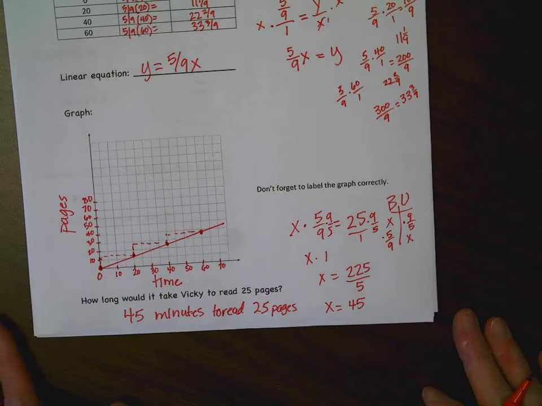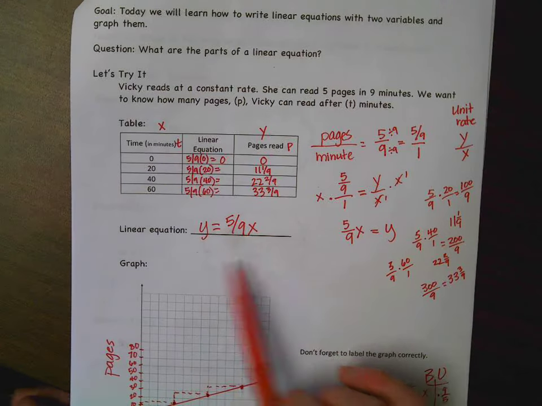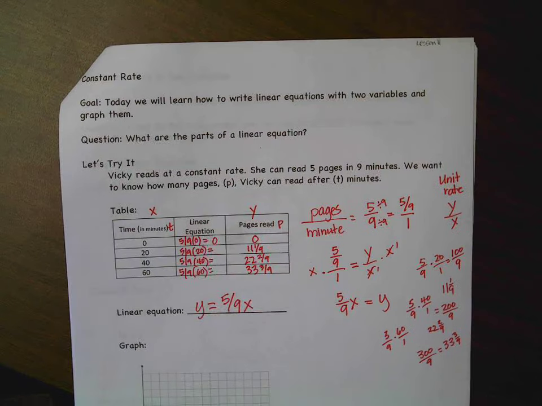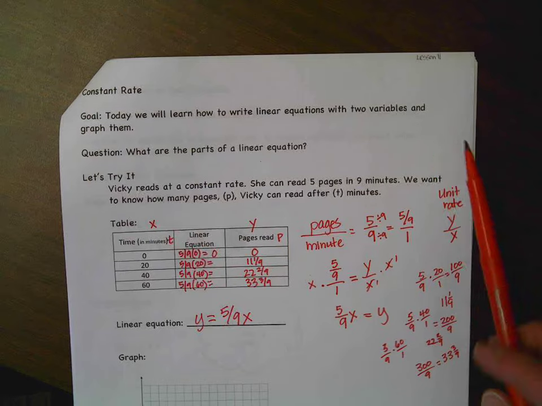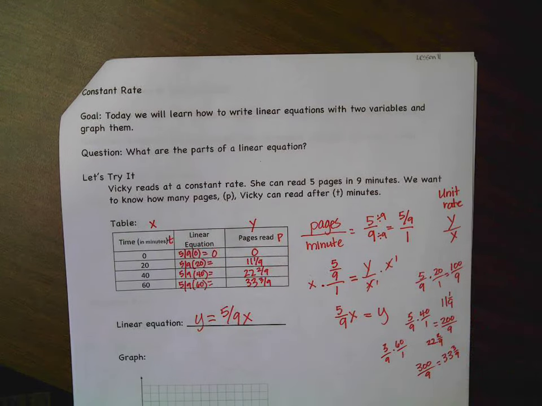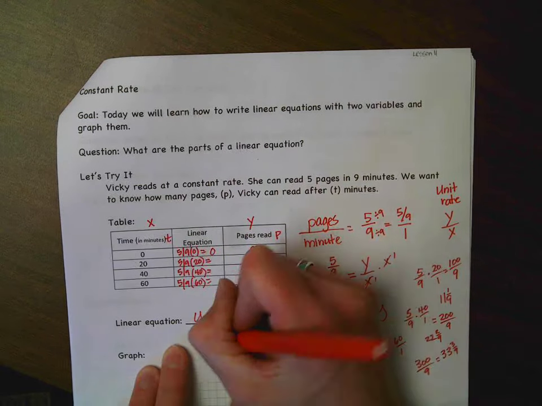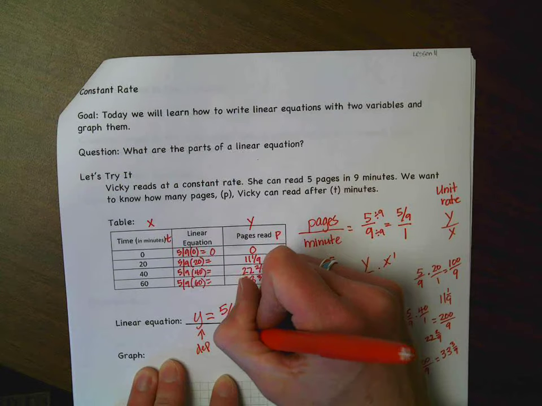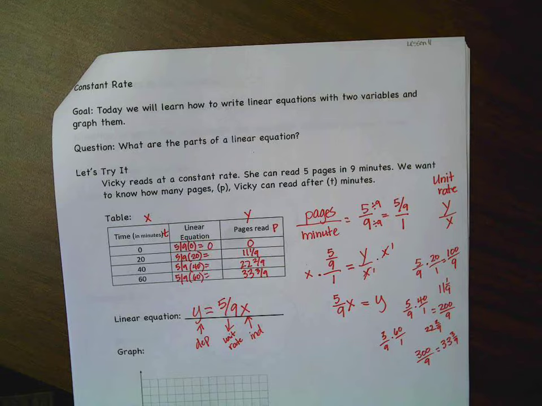Does everybody see how we were able to solve that? Okay, so it's really cool once you can figure out how to write an equation with 2 variables, because then we just use everything that we've been learning and plugging it in. So today we will learn how to write linear equations with 2 variables and graph them, which is what we just did. What are the parts of the linear equation? Again, this is the independent variable, and this is the dependent variable, and this is always the unit rate.